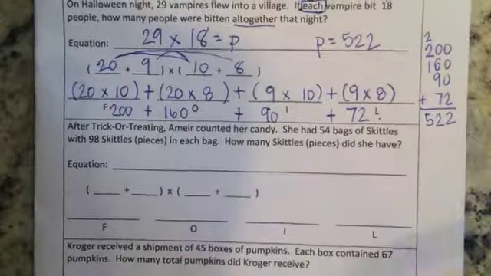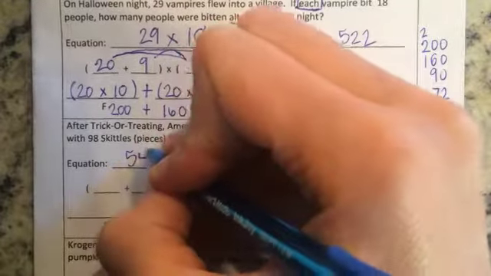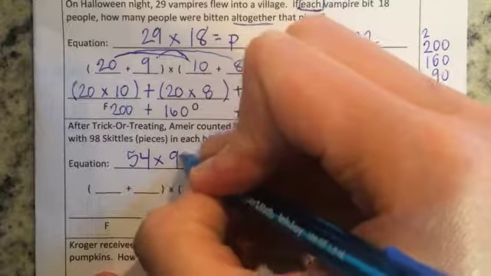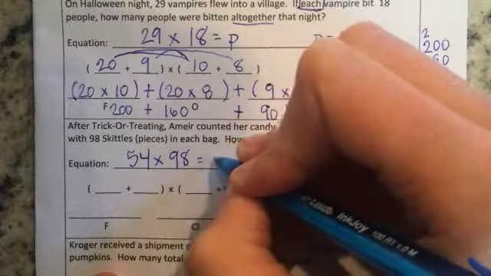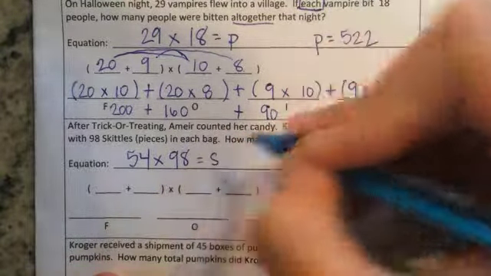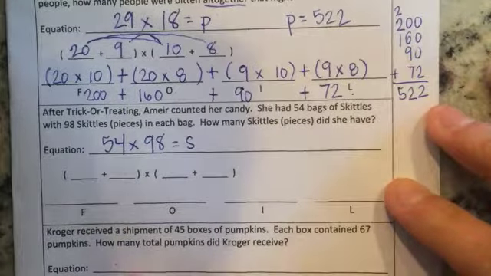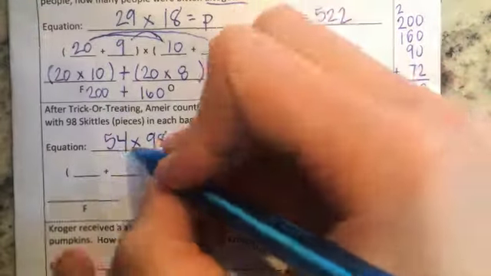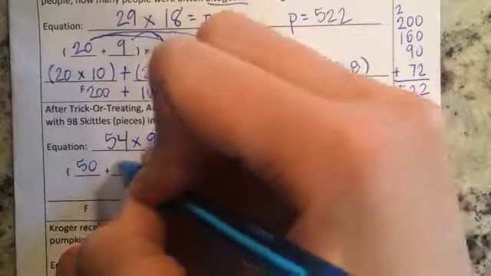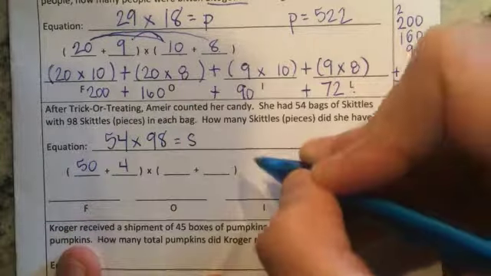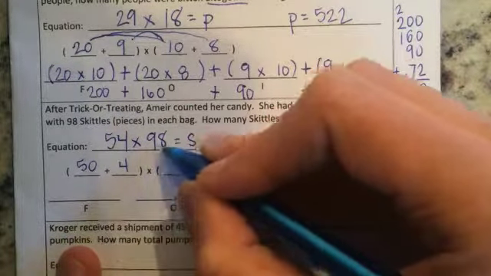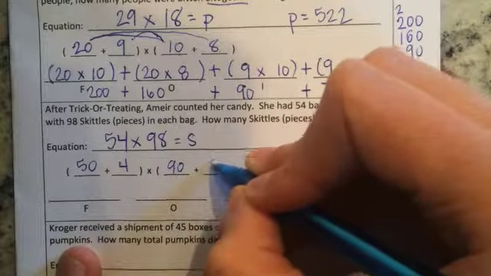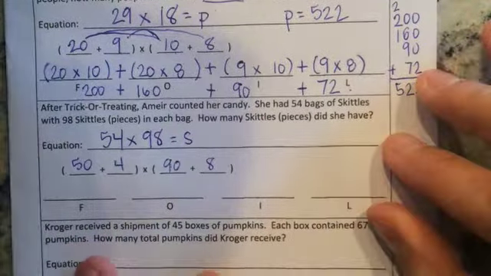Okay, so hopefully for your equation, you said I've got 54 groups of 98 equals, I'm going to say S for Skittles. You could say P for pieces, any of those would work. And then if I broke down 54, it would be 50 plus 4, because they add together to be 54, times, and then I've got 90 plus 8, or 98.